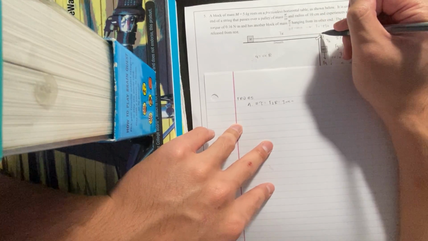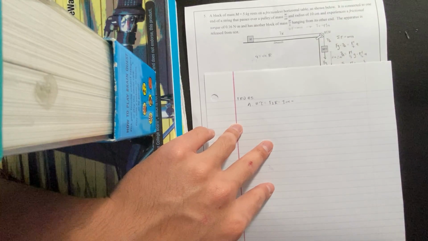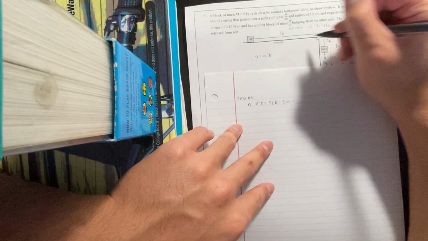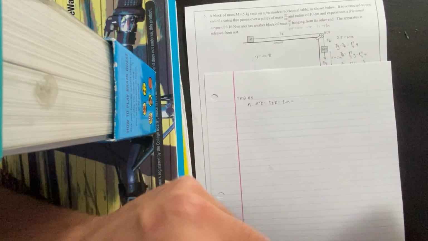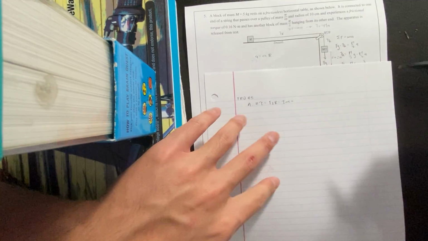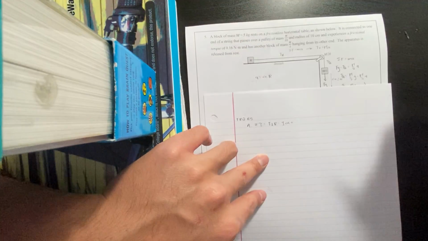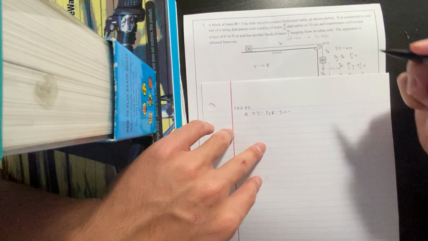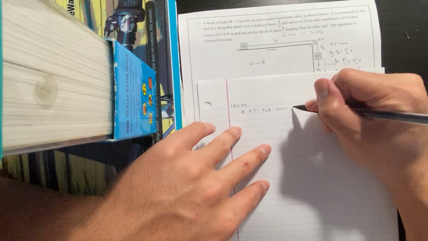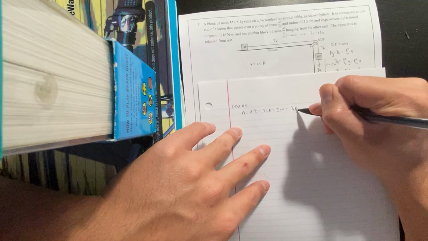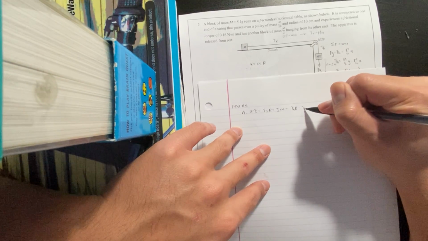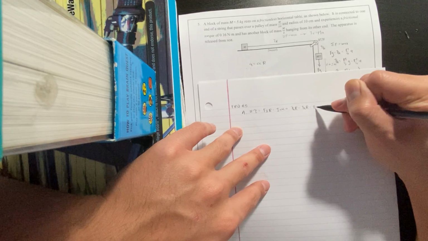Tx is causing the torque, and then Th is causing the torque as well, because it's on the outside of the pulley, pulling on the outside, making the pulley spin. And then also there's gonna be a frictional torque of 0.16 newton meters, which we also have to account for.